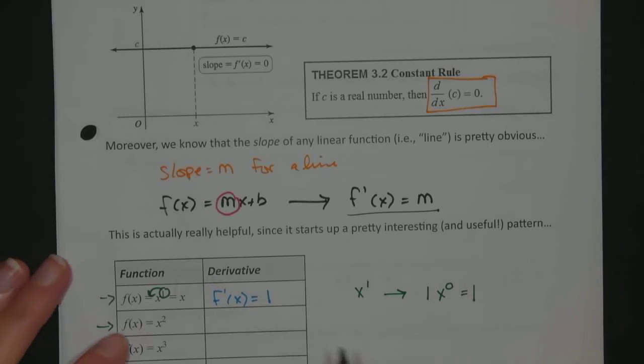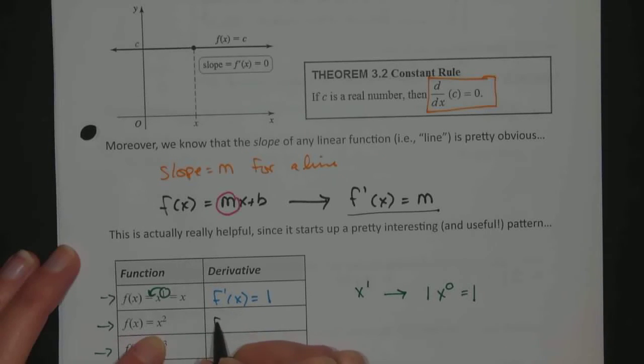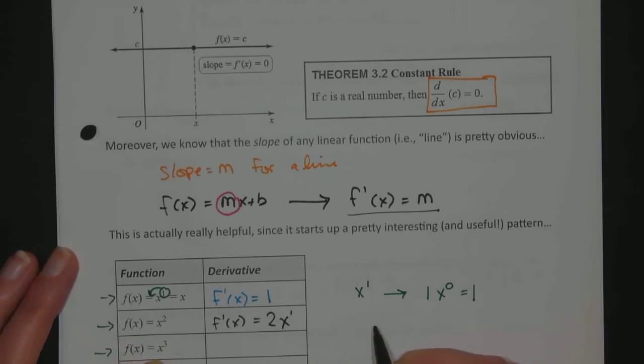Okay. So with this rule, the derivative f prime for x squared becomes 2 times x to the 1, or just 2x, reducing the power by 1 and bringing that coefficient down. So for x cubed, the derivative is 3 times x to the second.